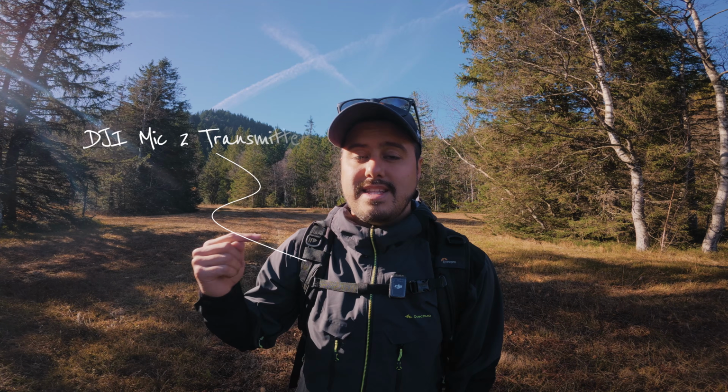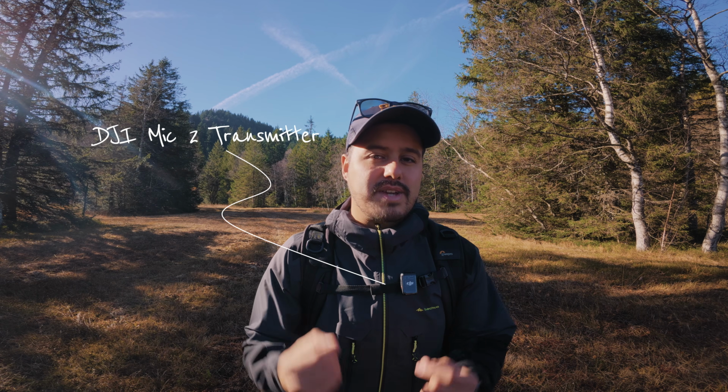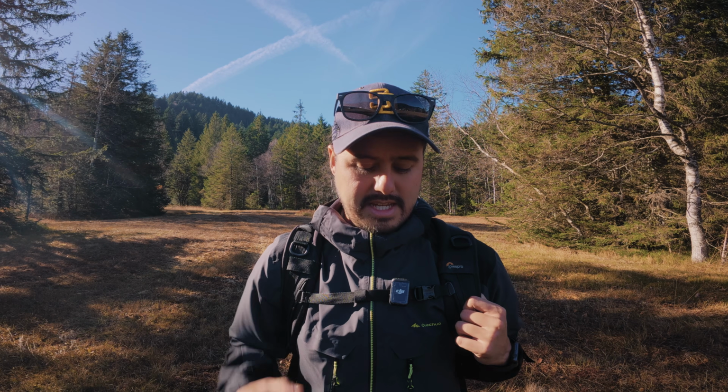Next would be to use the DJI Mic 2 transmitter to capture high quality audio. And you can see I have it mounted onto this strap on my backpack, and you can hear the audio quality sounds pretty good.